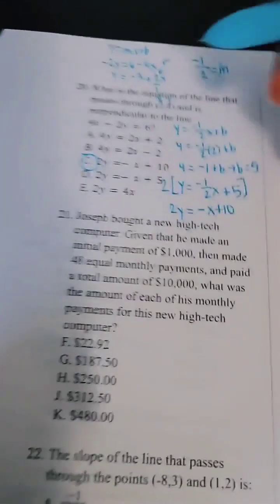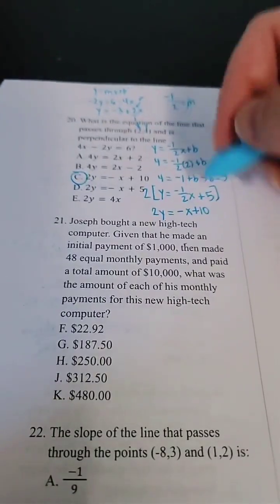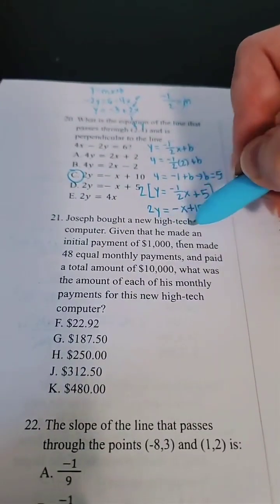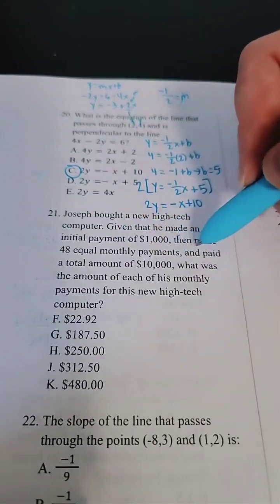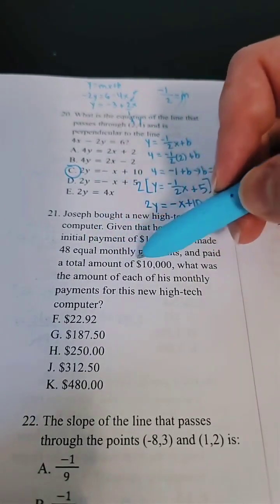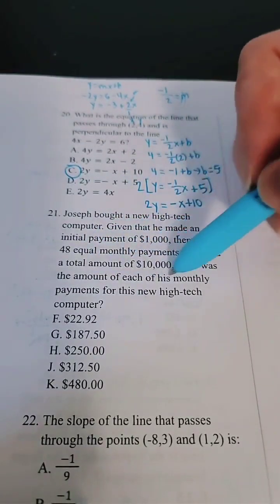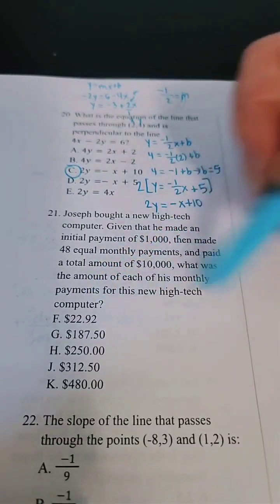So let's go to number 21. Joseph bought a high-tech computer given that he made an initial payment of $1,000, then made 48 equal monthly payments and paid a total of $10,000. What was the amount of each of his monthly payments for this new high-tech computer?